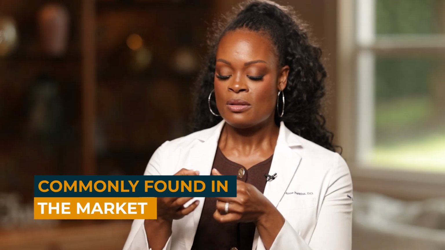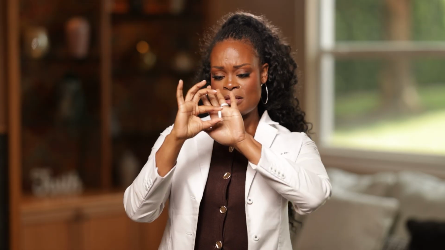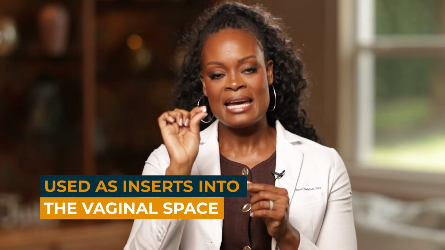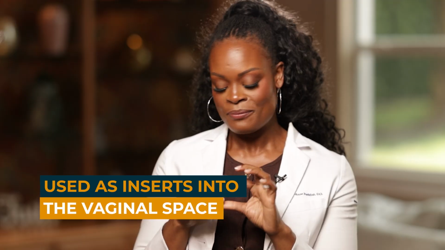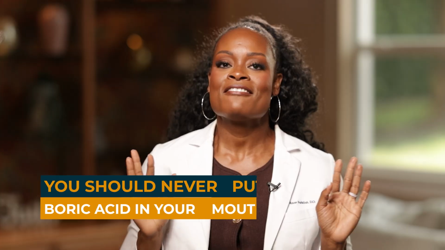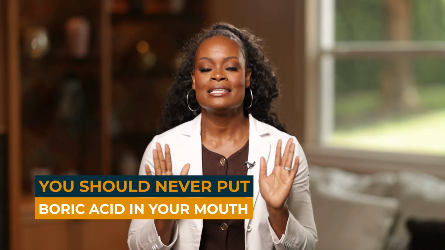Boric acid in general is very commonly found on the market, and it doesn't matter the brand really, but it actually comes in like a little capsule. I don't know if you can see that very well. A little capsule usually looks white, and essentially these are used as inserts into the vaginal space. Before we dive in deeper, I do want to make note that you should never, ever put boric acid in your mouth. Okay, these are not capsules to be swallowed. These are capsules that are used and placed in the vaginal space only, all right?